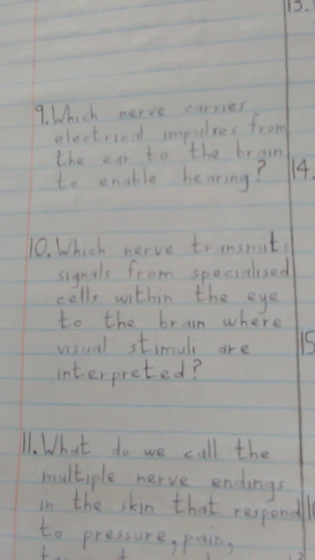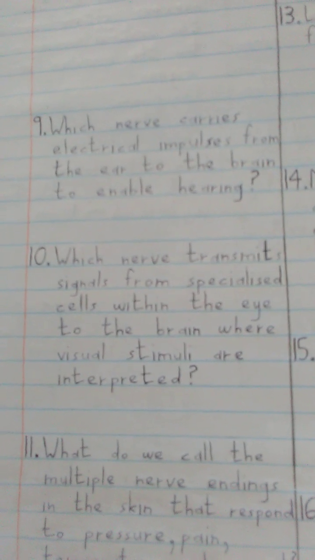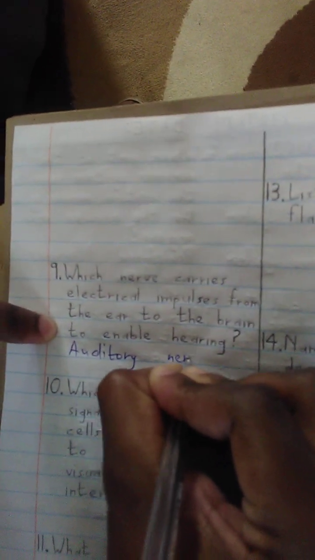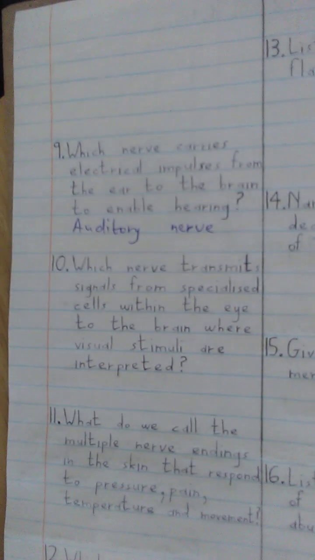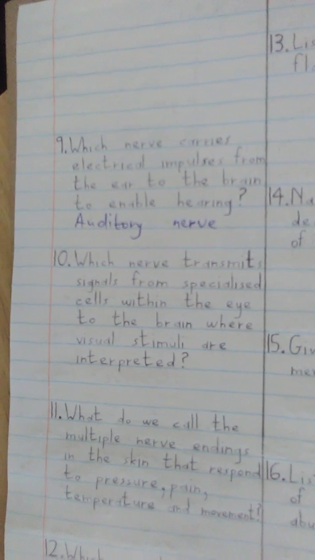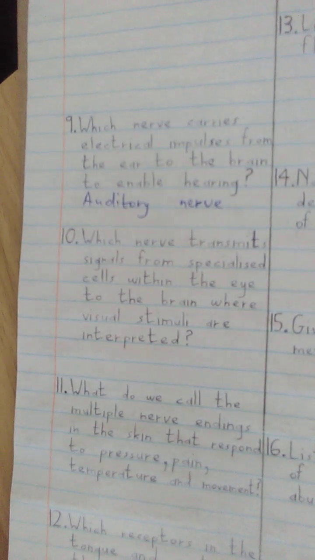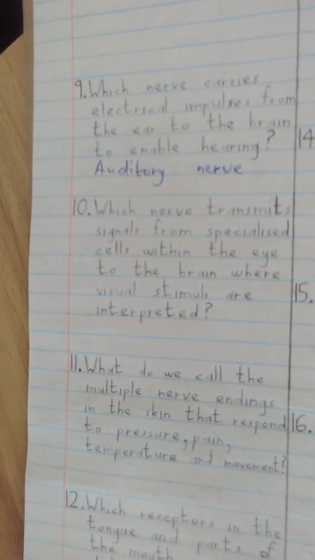So number 9 asks, which nerve carries electrical impulses from the ear to the brain to enable hearing? This is the auditory nerve. Number 10 asks, which nerve transmits signals from specialized cells within the eye to the brain, where visual stimuli are interpreted?